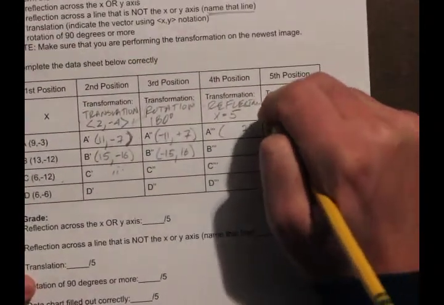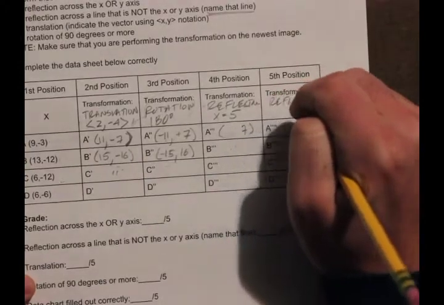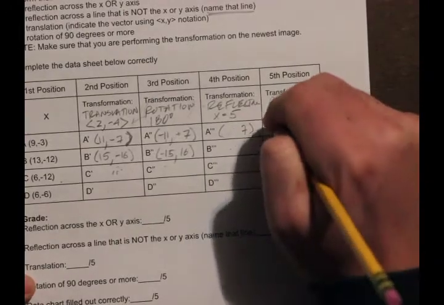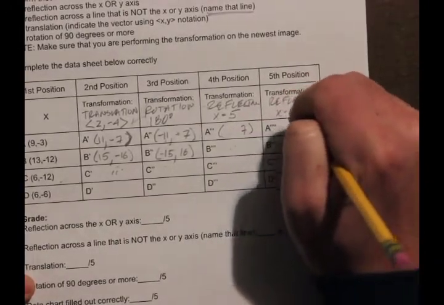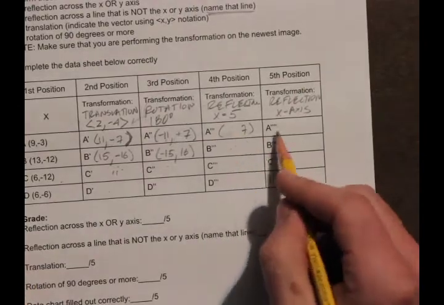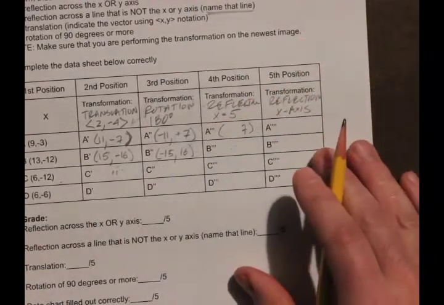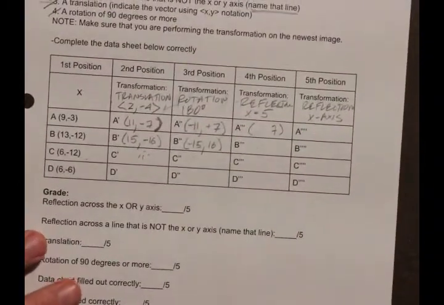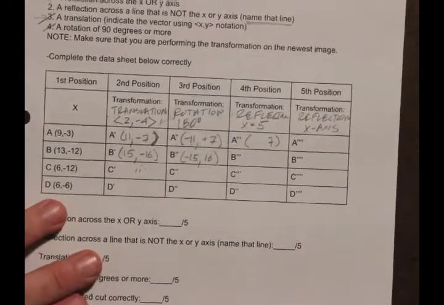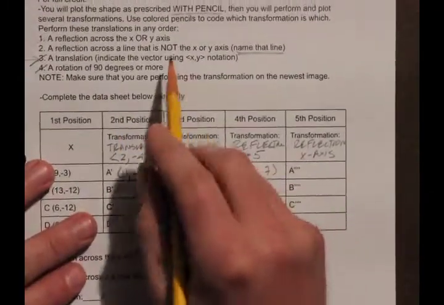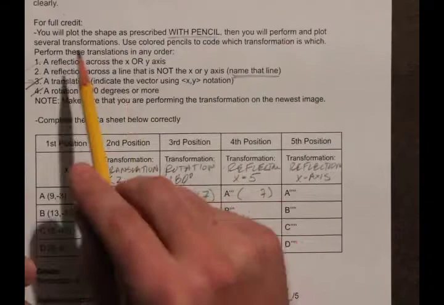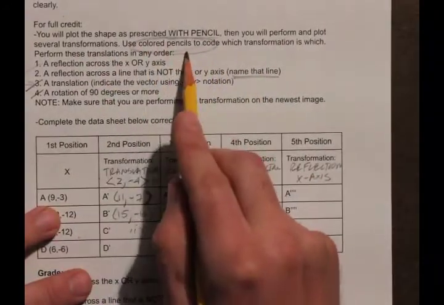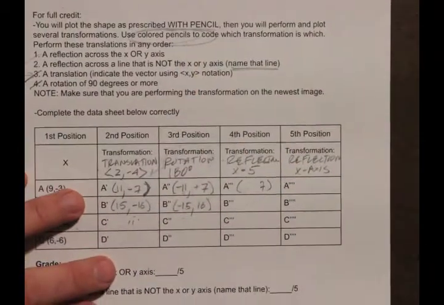And then I have a reflection on the x or y axis. So you've got 2 reflections to do here. So then I do a reflection on the x or y axis. So I just say x axis. And so I'll do a reflection on the x axis. And so here is what you're going to be graded on. Before you do that, I want you to make sure that you see this color code here. With pencil, you're transferring, use colored pencils or crayons or markers or whatever.